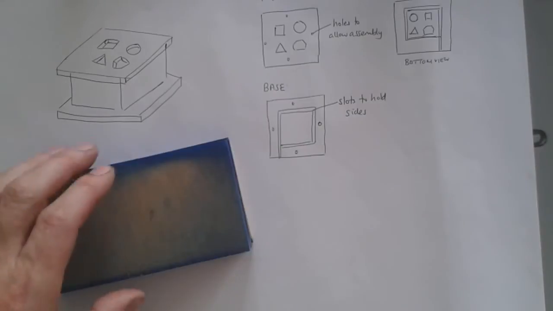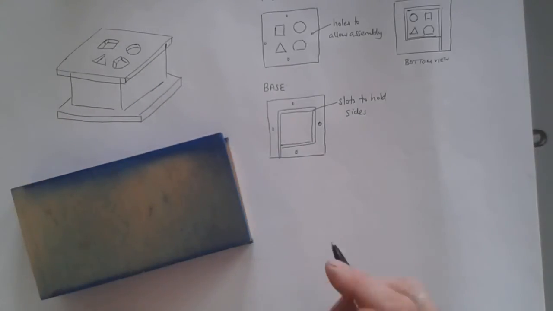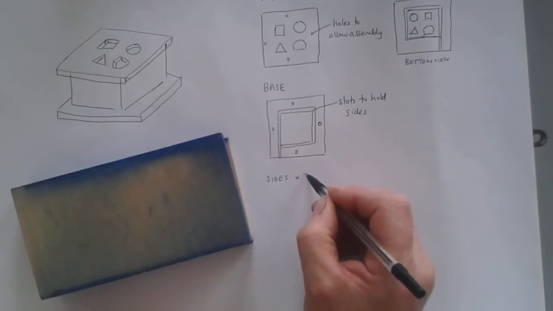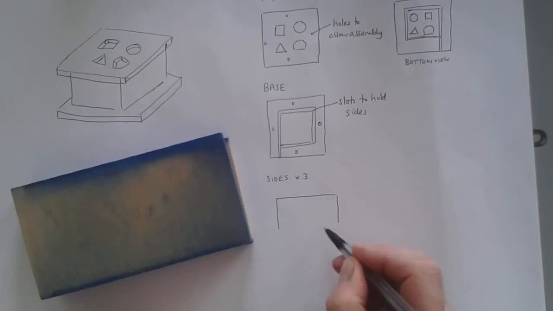All my sides, 3 of them, are exactly the same, so I don't need to waste time drawing 3 of them. So sides, I can just say, well, you know what, I need 3 of those, and I can just draw the sides.